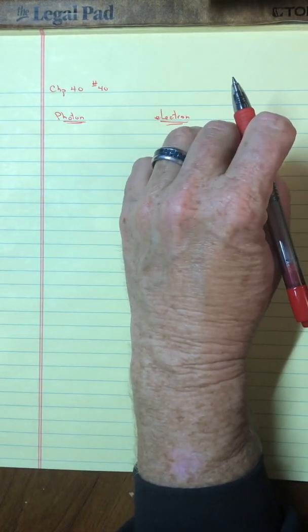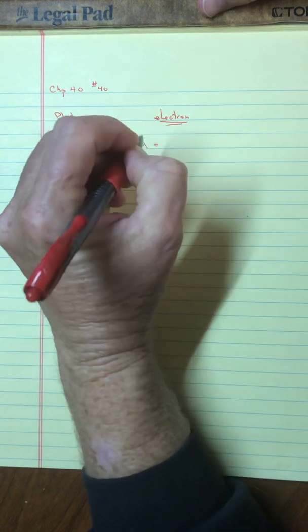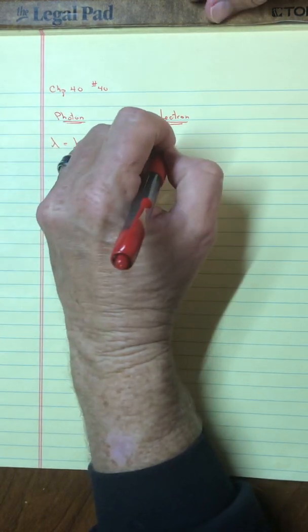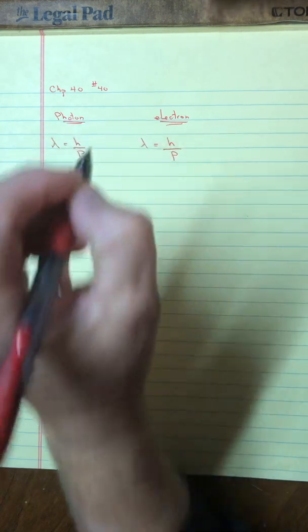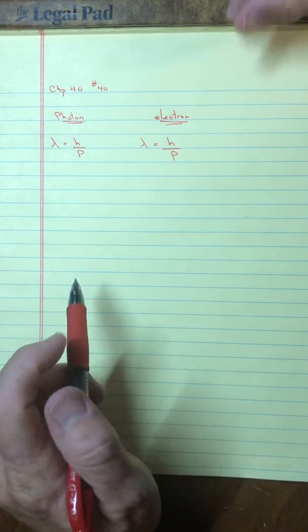And it says here that they are equal in their energy, or the energy of the photon is equal to the kinetic energy of the electron when the electron has a speed of u, which may be close to the speed of light. Here's what I want to start off in this problem: we have what I like to refer to as the de Broglie or the duality piece of these connections. That is, they each have a wavelength.